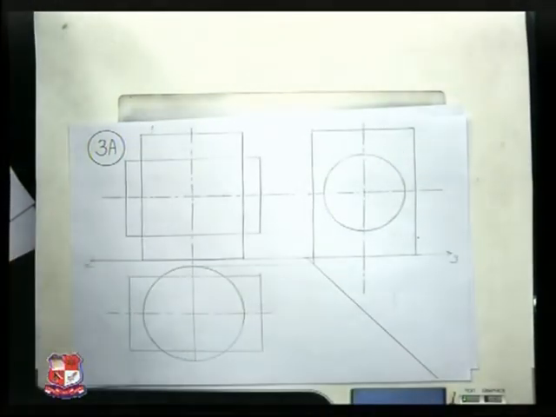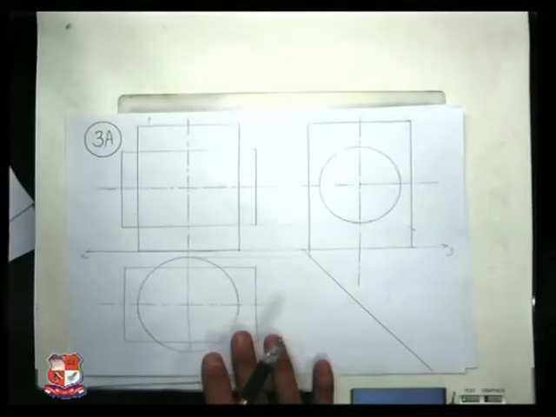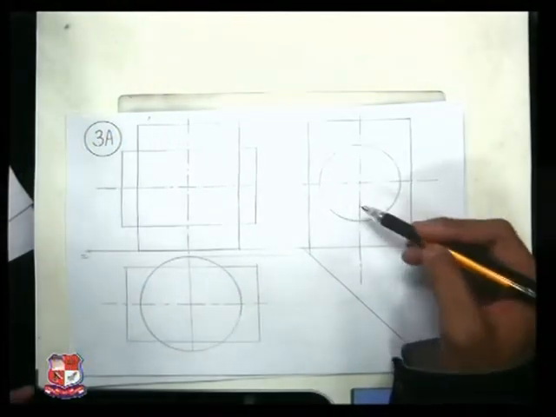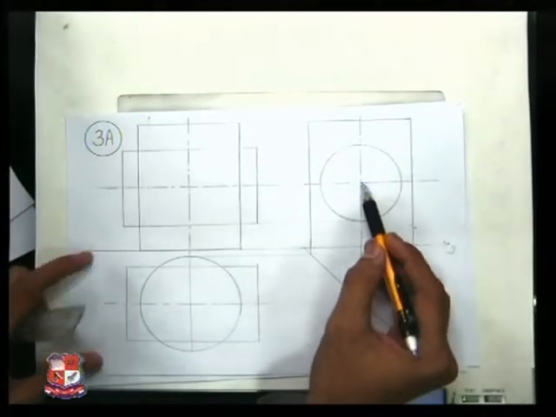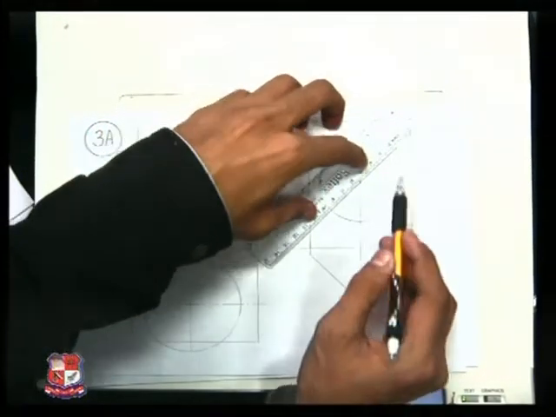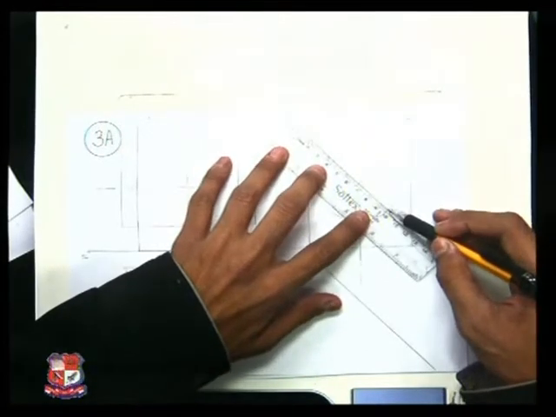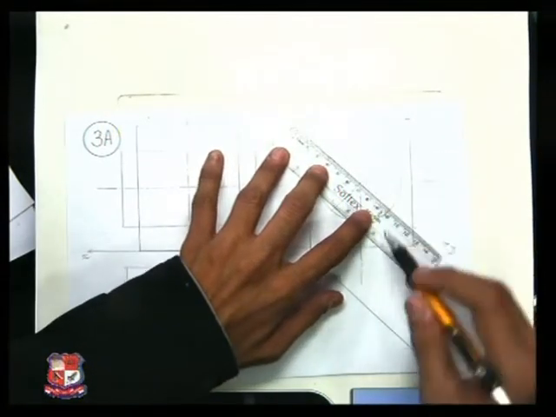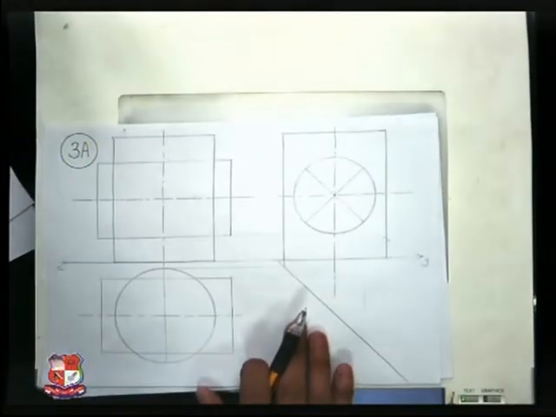How to locate that curve of intersection? For that, it's usual practice to divide this side view into an equal number of parts. In the side view, the circle of that cylinder is there, so divide that circle into equal number of parts. Let me divide it into 8 equal parts, so lines at an angle of 45 degrees to each other are drawn over here. We divide the circle into 8 equal parts like this.